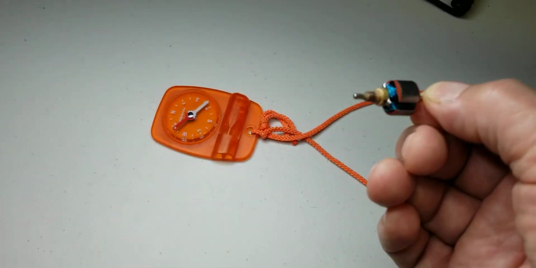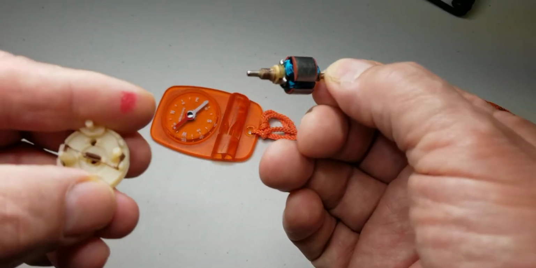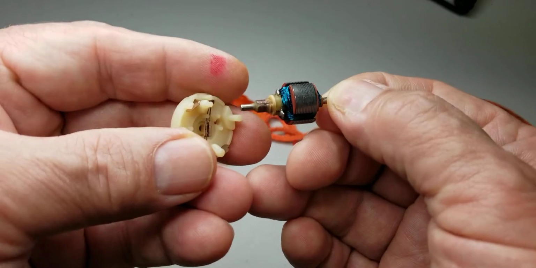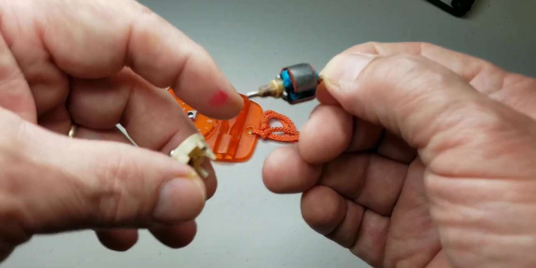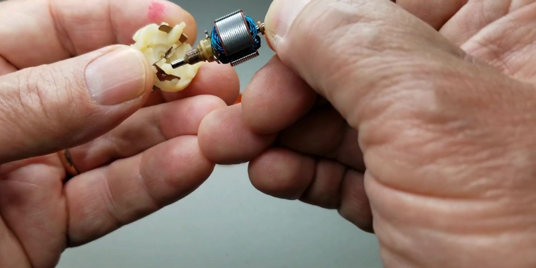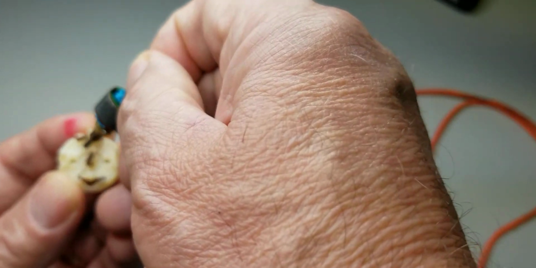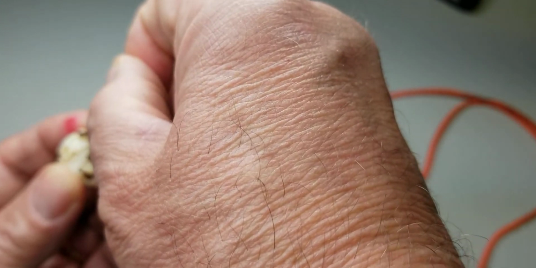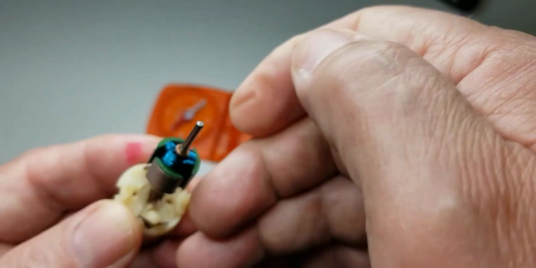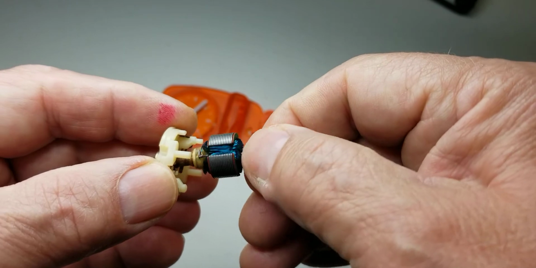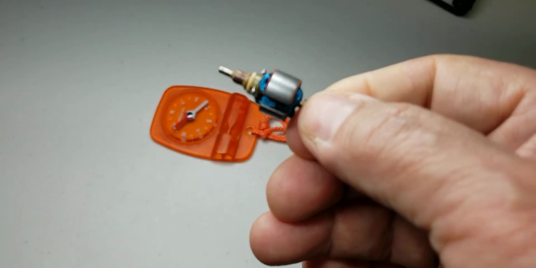I took apart a DC motor. These are called commutators, and these are called brushes. This is what supplies the electrical energy to the armature. See, it all goes together, and that turns. So that's a practical electromagnet.